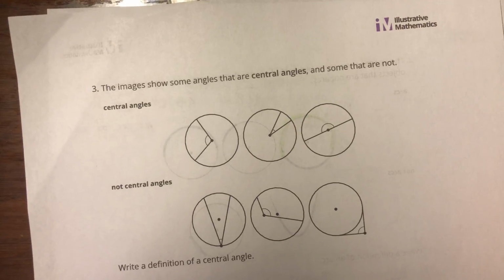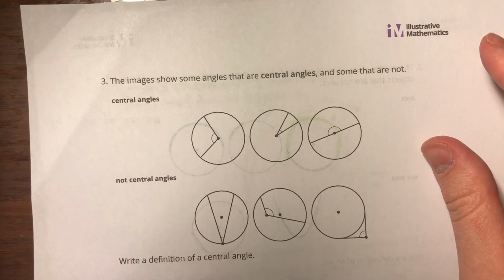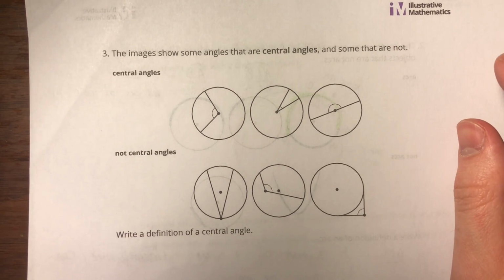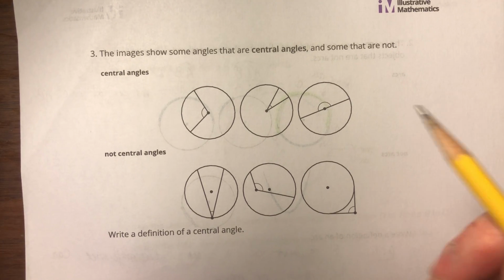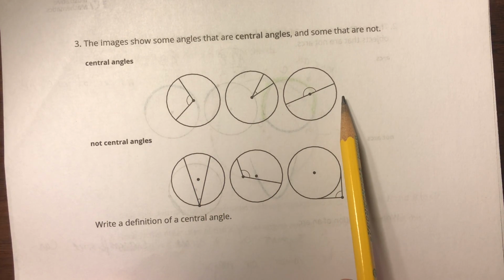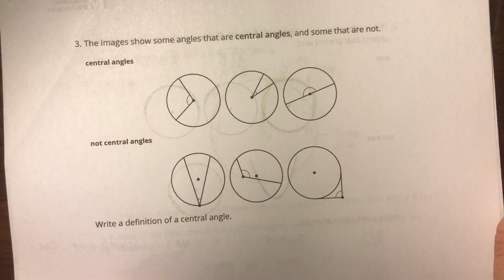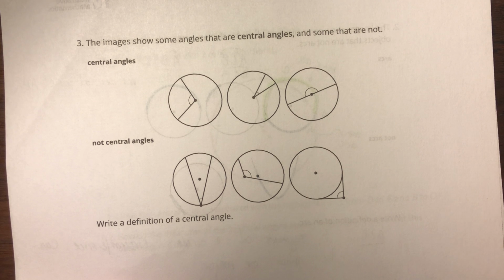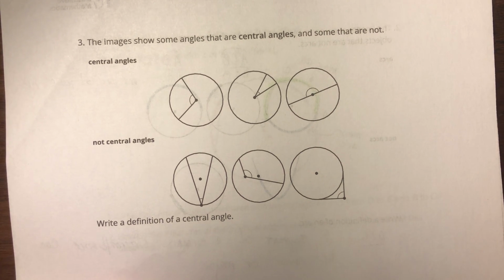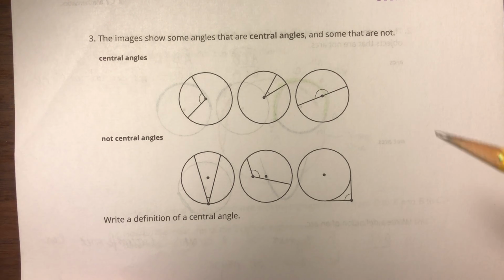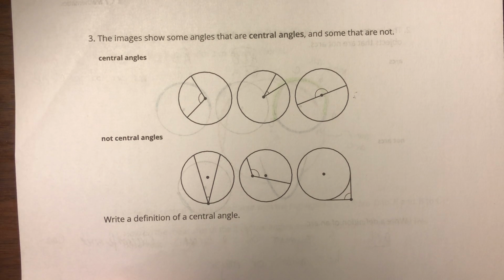All right, number 3. The images show some angles that are central angles and some that are not. So up here, we've got 3 angles. They all seem to be touching that center. And here we've got some other types of angles. Some we will deal with, some we will not deal with this year. So try right now, looking at these pictures, how would you define a central angle if these are central and these are not?